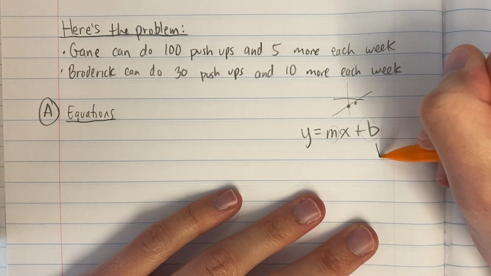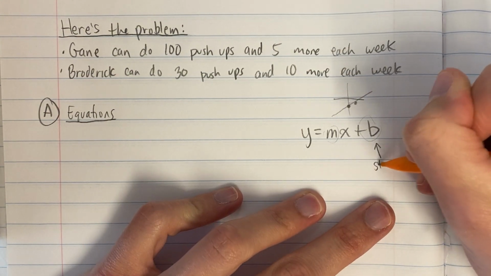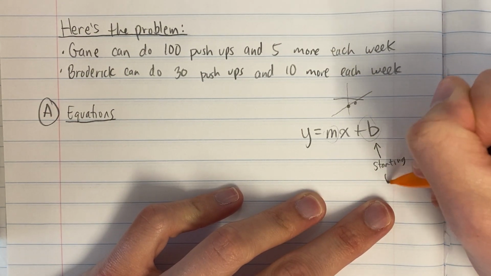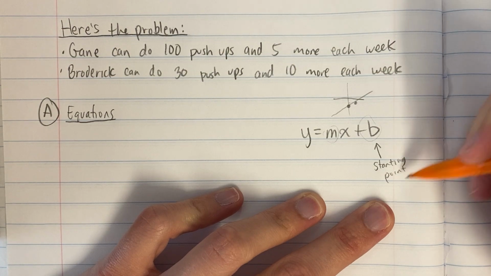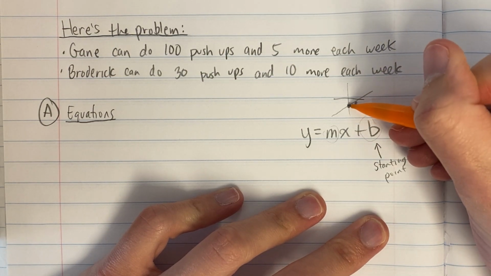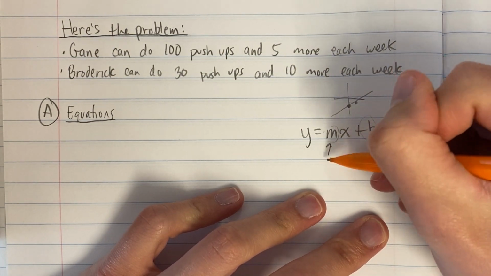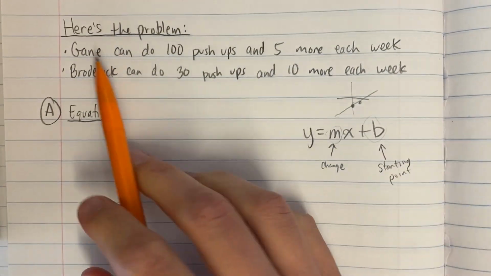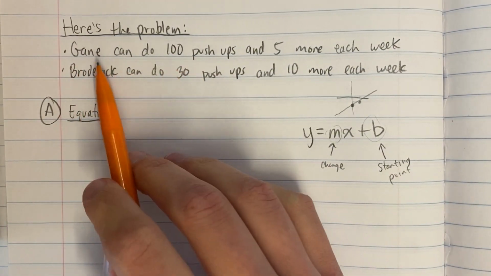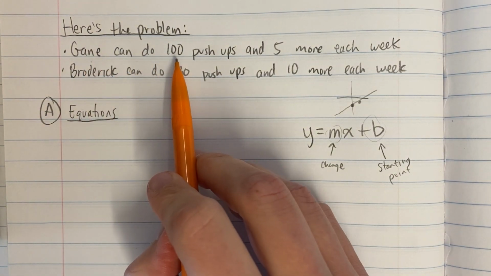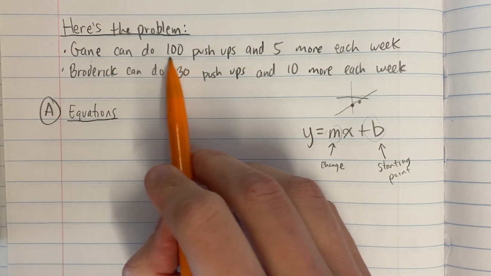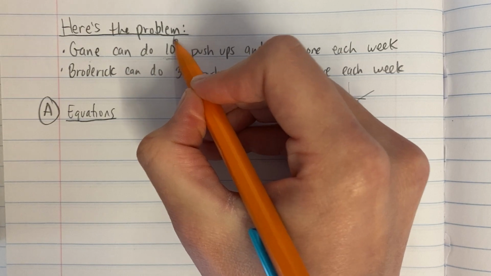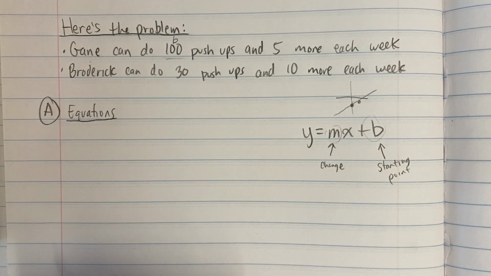It's kind of the same thing when we look at a word problem. The number that goes here is the starting point, just the way I started there on the graph. And this number here is the change, what's changing. So for example, if I look at this first line with Gain, Gain can do 100 push-ups right now. That's his starting point. He's starting at 100. So this is his b, his starting point.